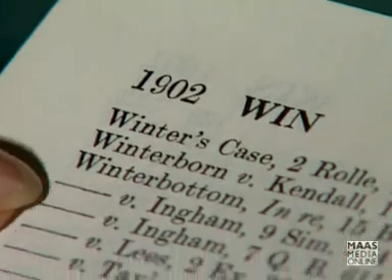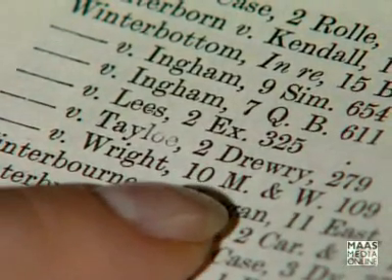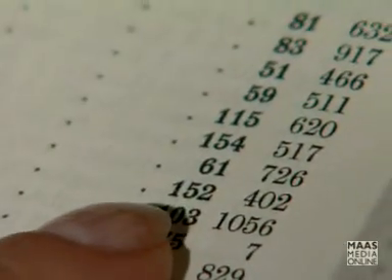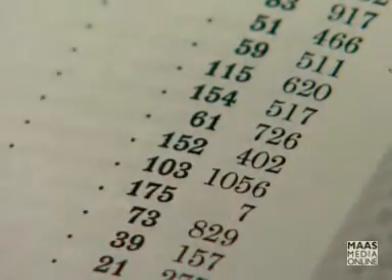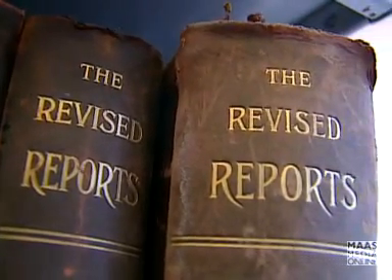The last two volumes of the English Reports contain indexes. Simply look up the name of the case in the relevant index volume, and it will tell you the volume and page number you want. Alternatively, you can use the Revised Reports in exactly the same way.